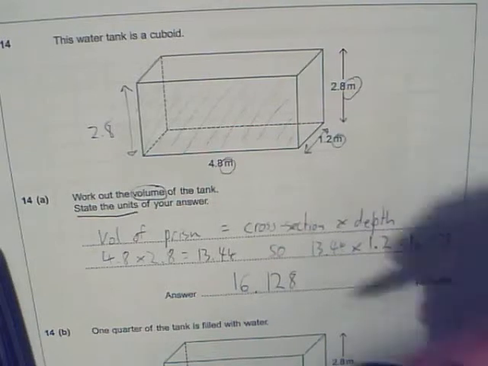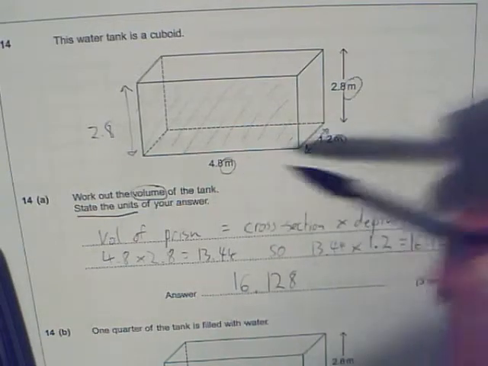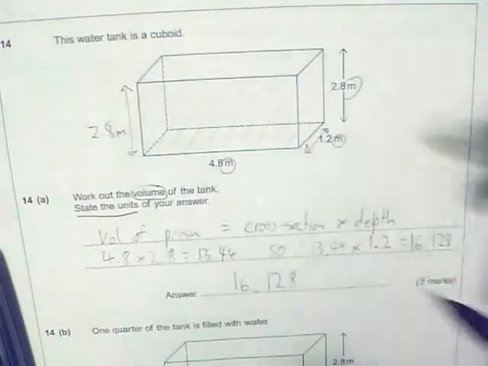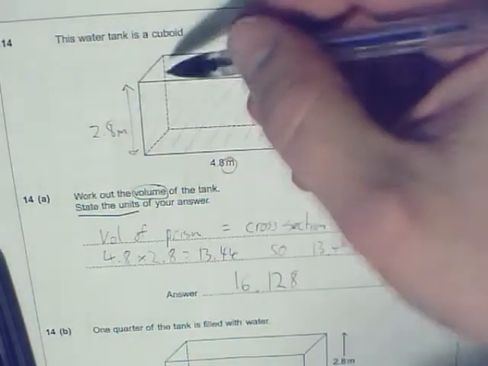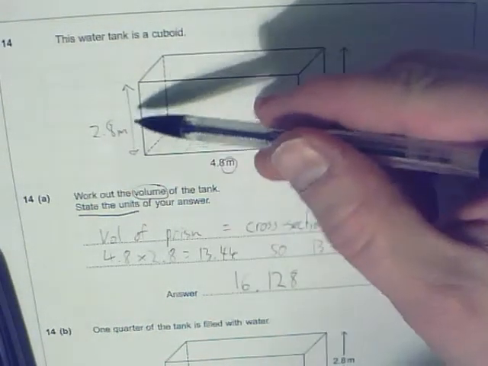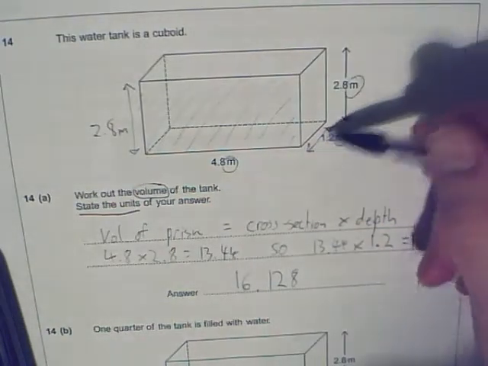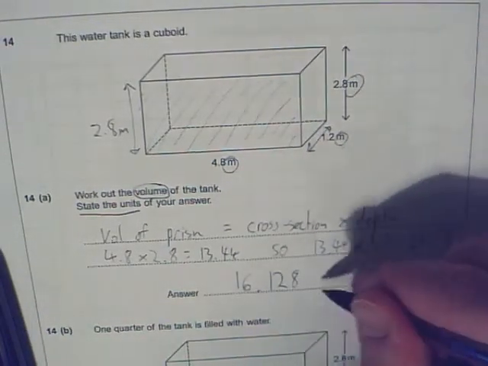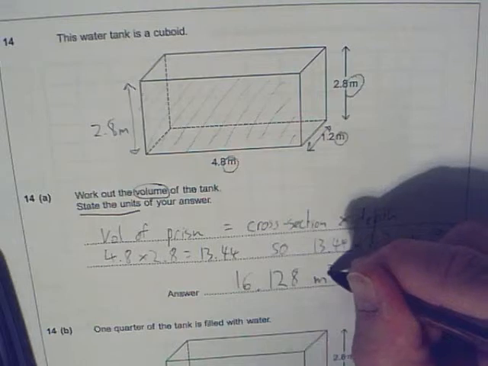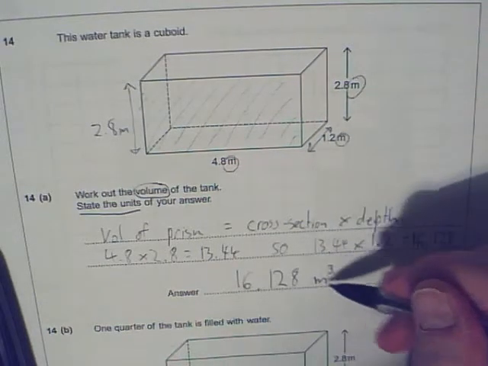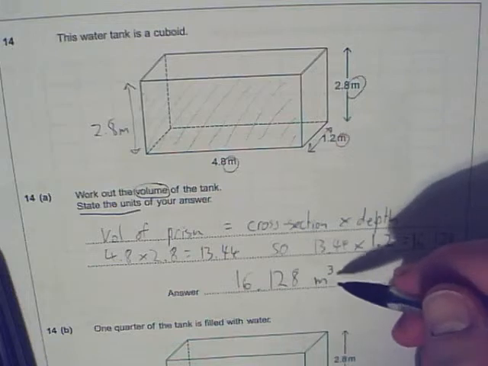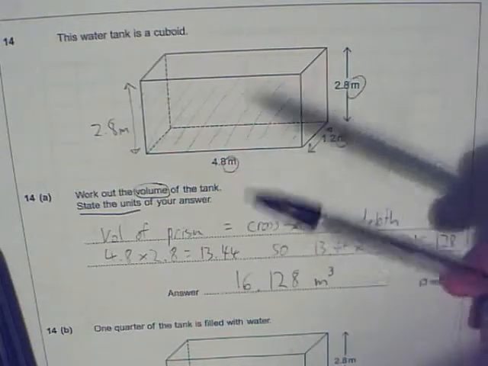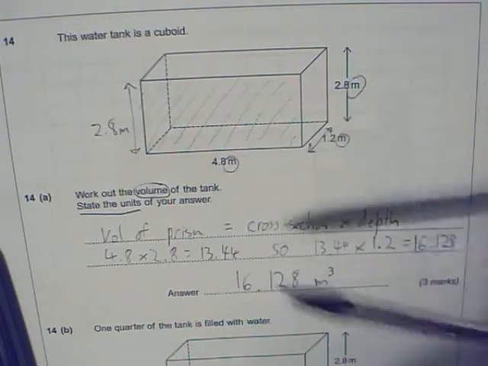Well, here I've got meters, here I've got meters. So it's meters times 2.8 meters. That gives me meters squared. That's my unit for area. Then I multiply it by meters again, 1.2 meters. So I've got meters cubed. Anything to do with volume is going to be cubed: meters cubed, centimeters cubed, anything like that. Anything to do with area is going to be squared.